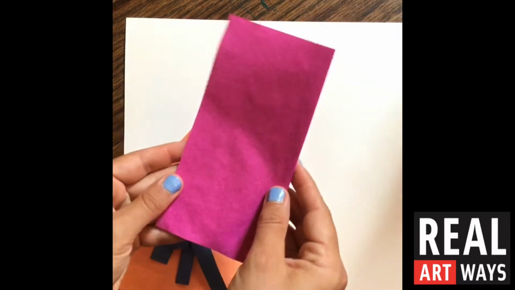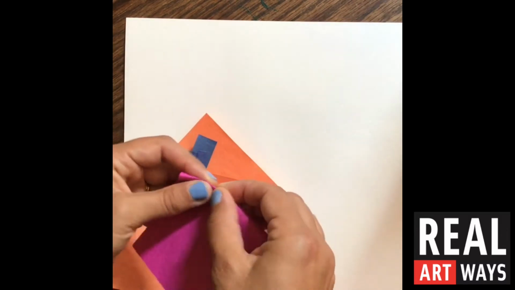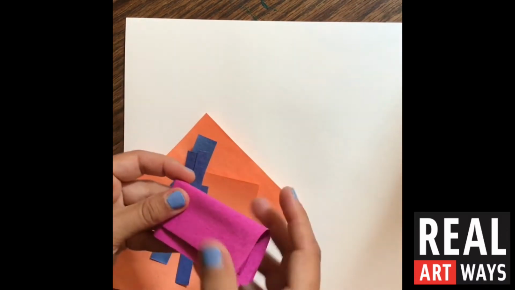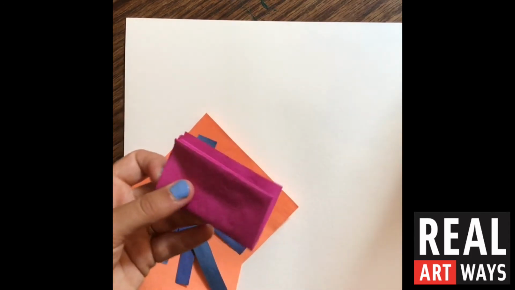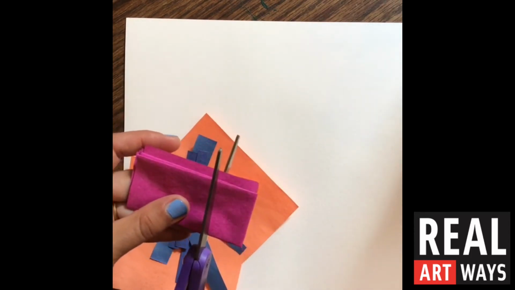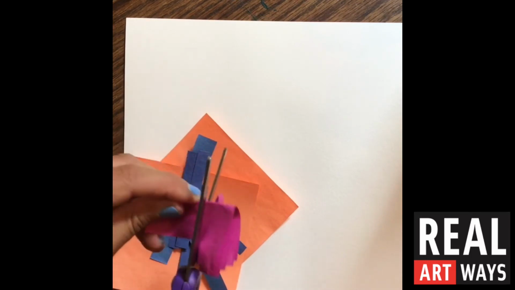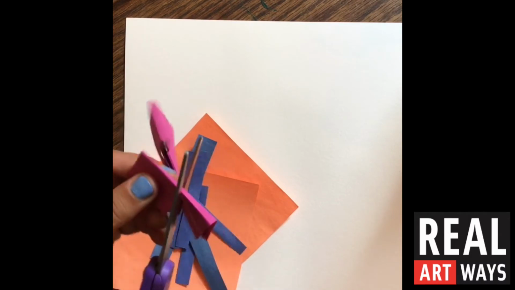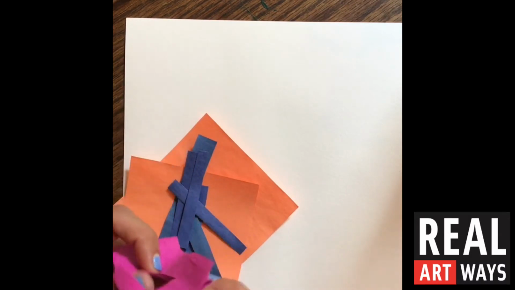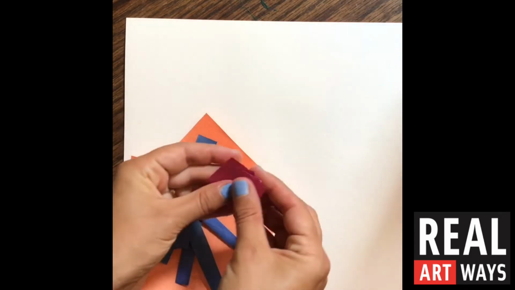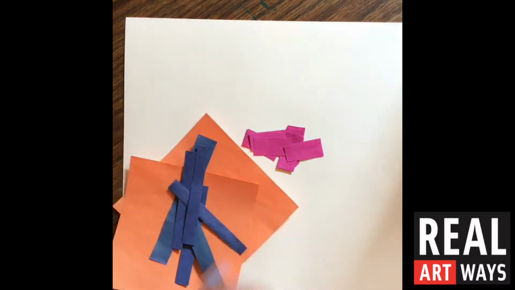So in order to do that, I can fold a piece of paper, fold it again, and even fold it again. This way, when I cut out the rectangle for a window, I'm going to end up with a bunch of the same exact size and shape, rather than having to cut the same shape over and over again. All right, so here's a bunch of rectangles that I can use for windows. And I'm going to do that with a bunch of different colors too.